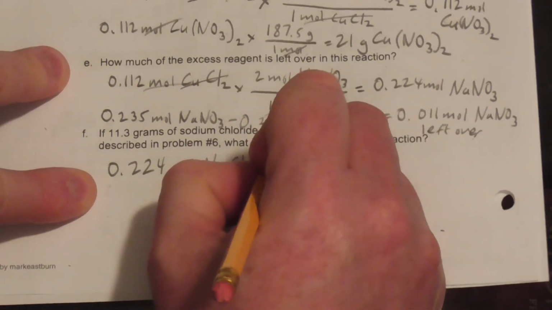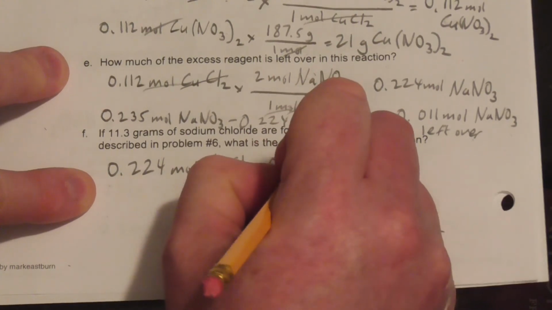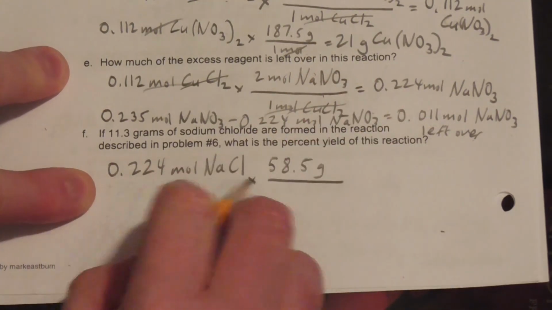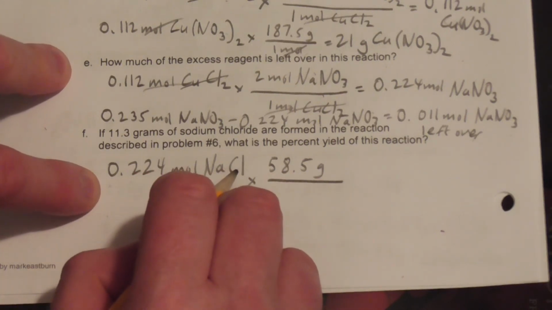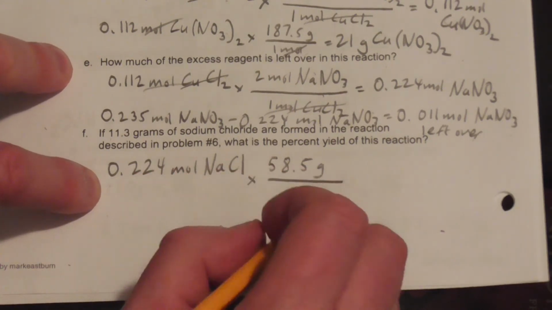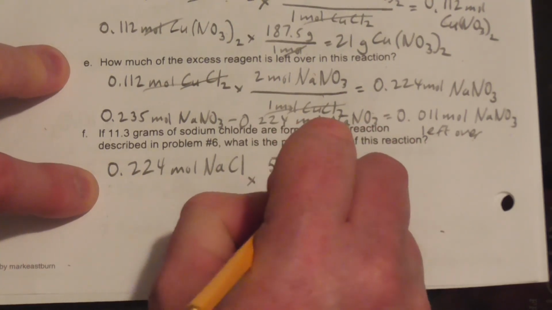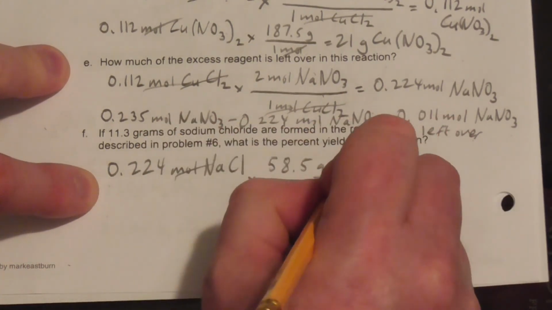If we change that into grams, the gram molar mass for sodium chloride is 58.5: 23 for sodium, 35.5 for chloride. My moles cancel out.